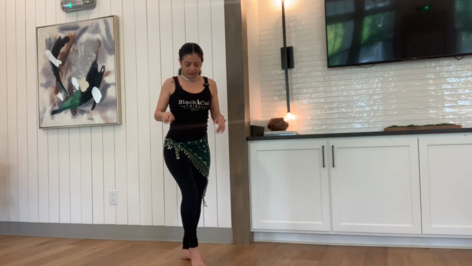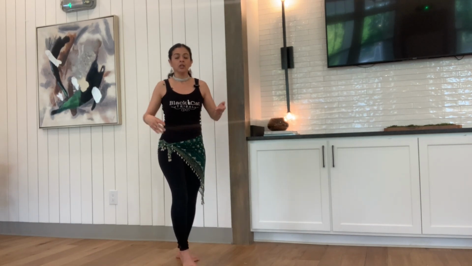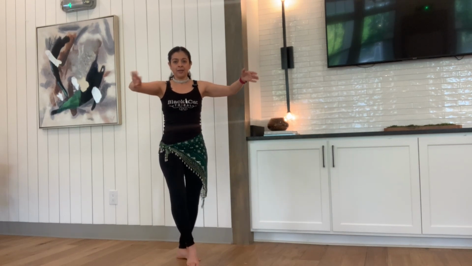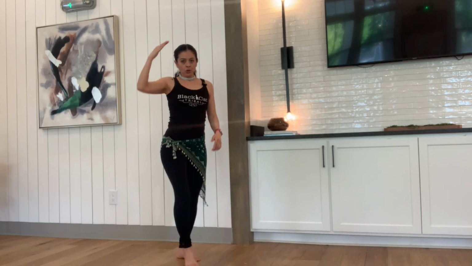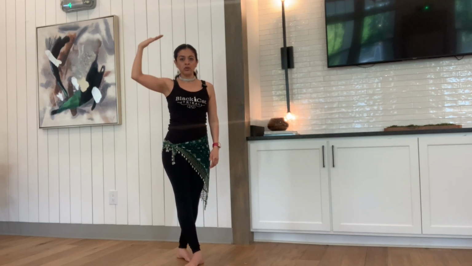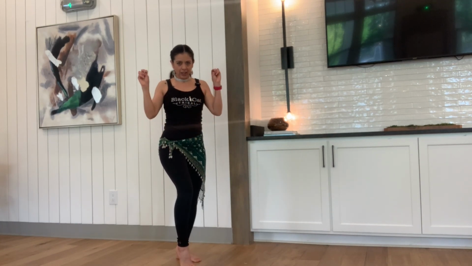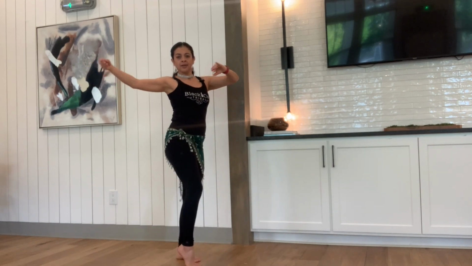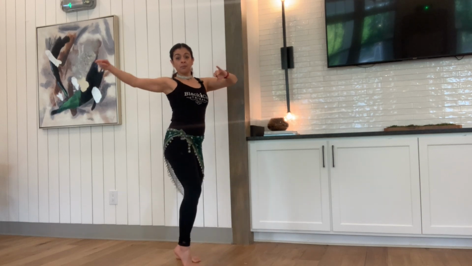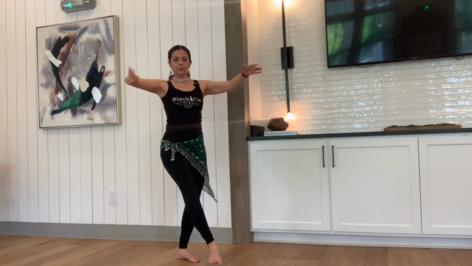So talking about the kick that we don't want to do, it looks like this. If you see yourself changing your head level, probably it's because you're releasing your right foot too much and you're kind of kicking, and that creates this uneven movement instead of keeping your head level.